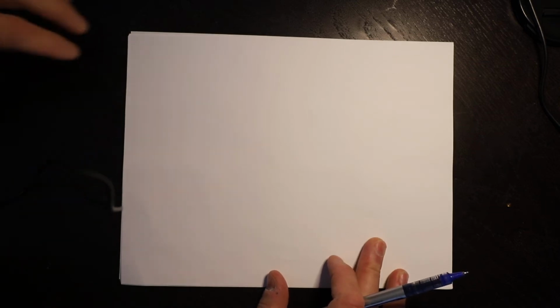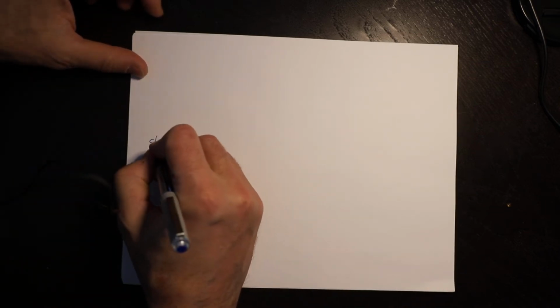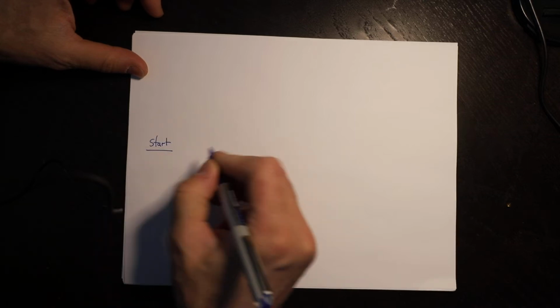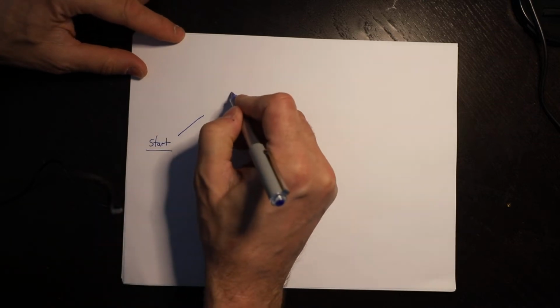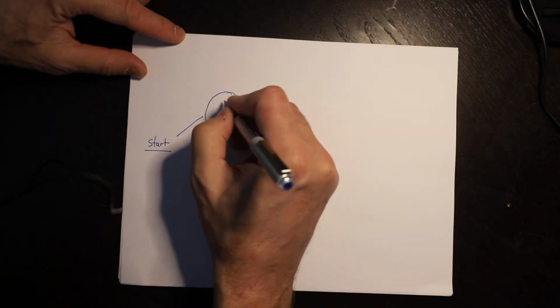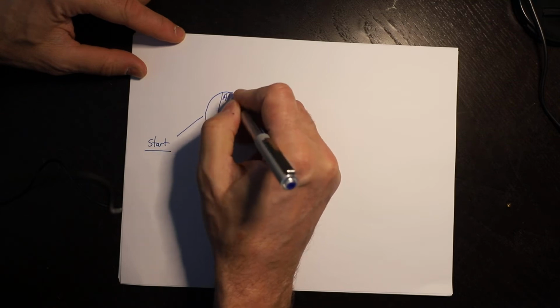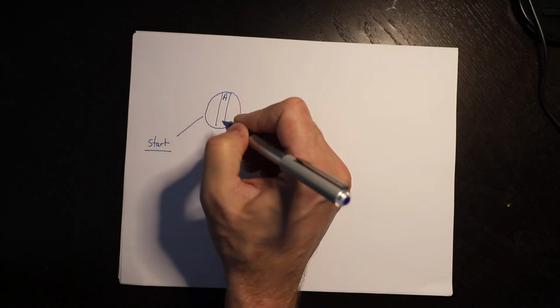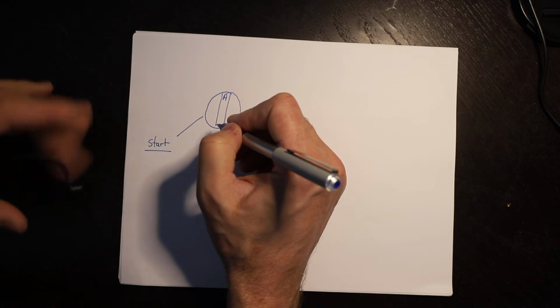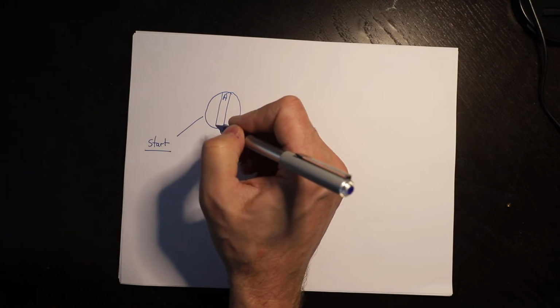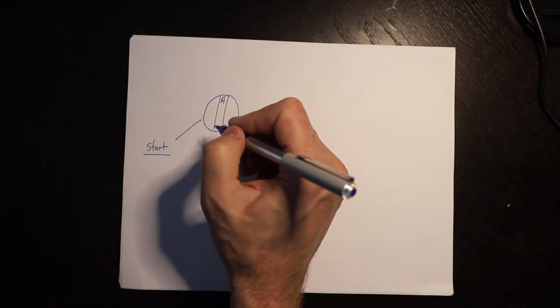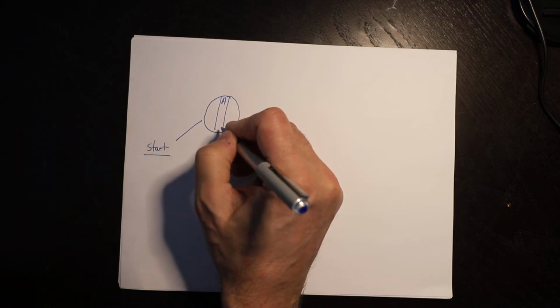I'll turn this way to give us some space. We'll draw it like we have before. The start. A has no predecessors. I'll apologize in advance for my handwriting again. It is what it is. And I am doing the best that I can. A is 4.